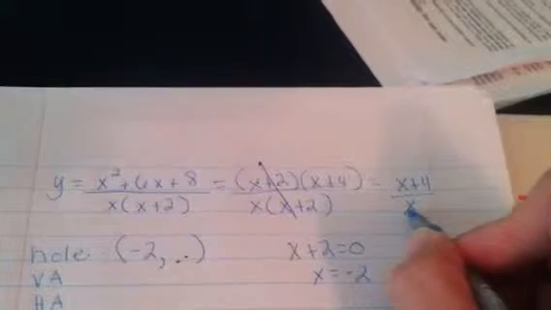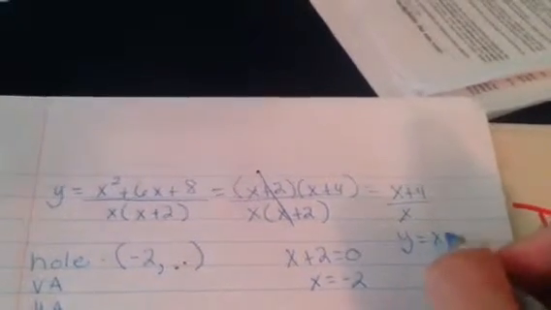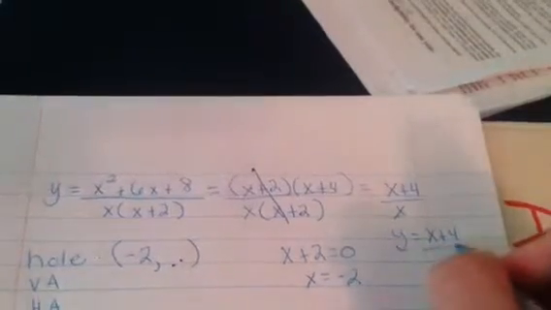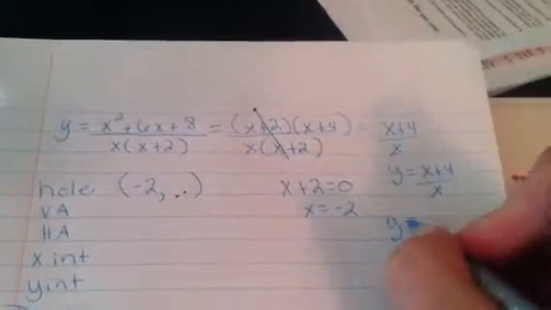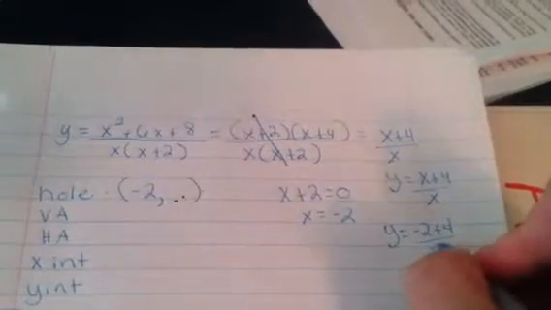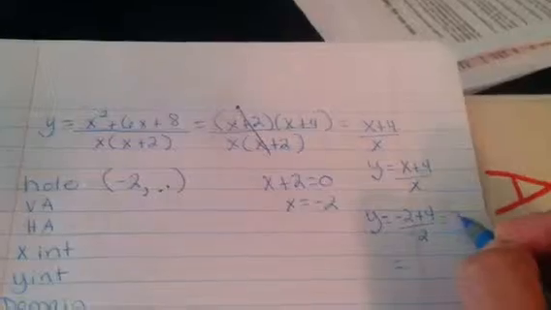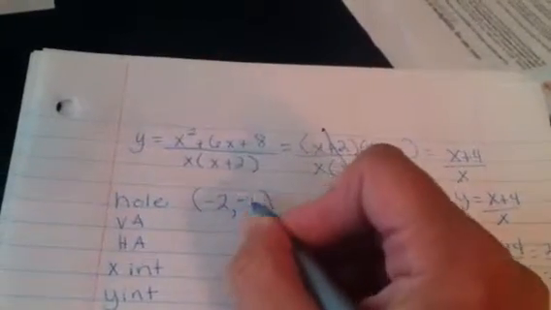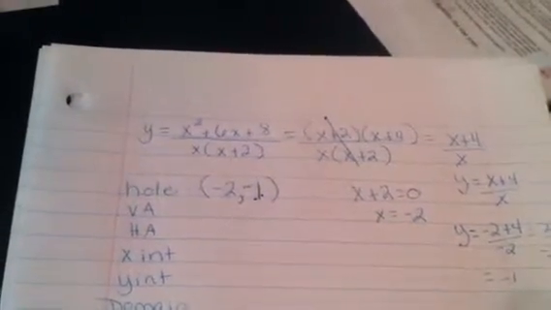So go to your reduced form, which is this guy, and we're looking at y equals x plus 4 over x. Well, if I'm trying to find the y-coordinate for the hole, I can take my -2 and plug it in for x. So I would get -2 plus 4 over -2. That's going to give me a 2 on the top, divided by a -2, so -1. So when I go to plot this guy, I can plot it as (-2, -1).